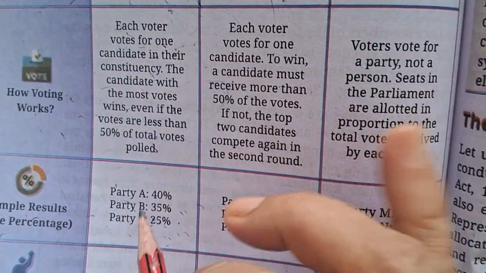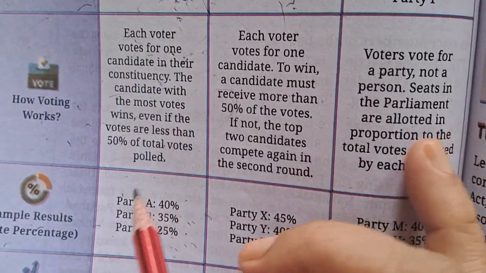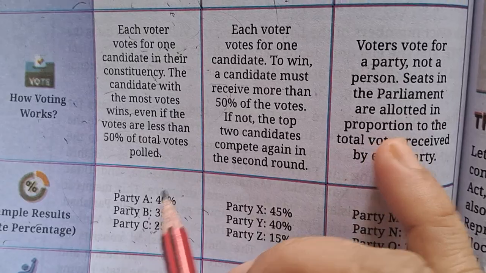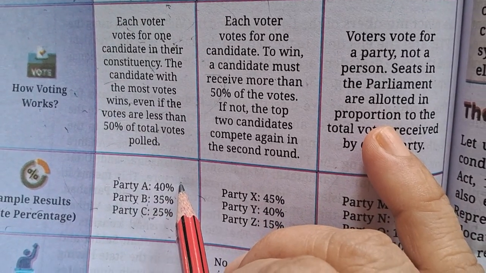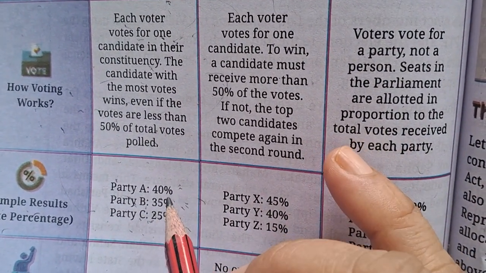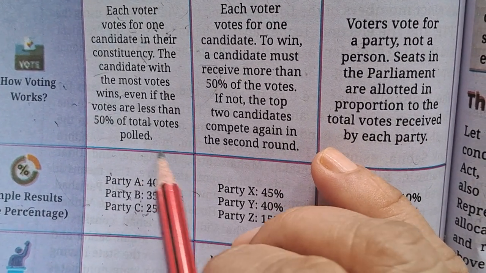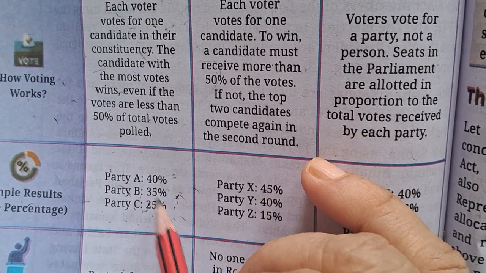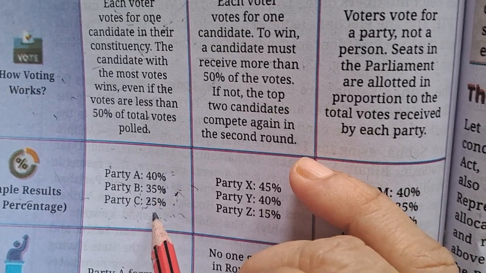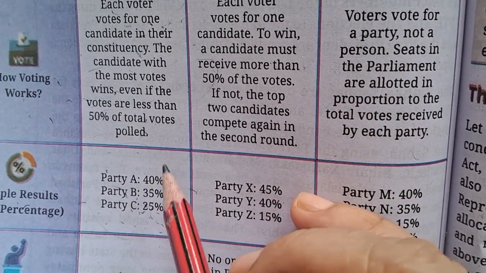They cast their vote, and now imagine party A got 40% of the vote, party B got 35%, and party C 25%. So 40, 35, 25, which means all 100% of the vote.